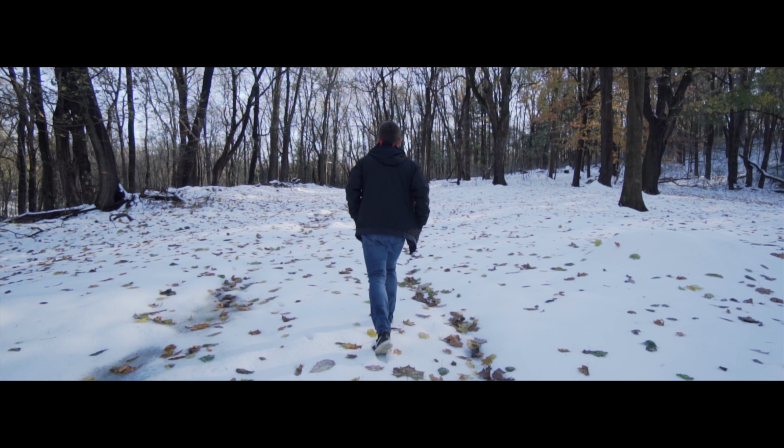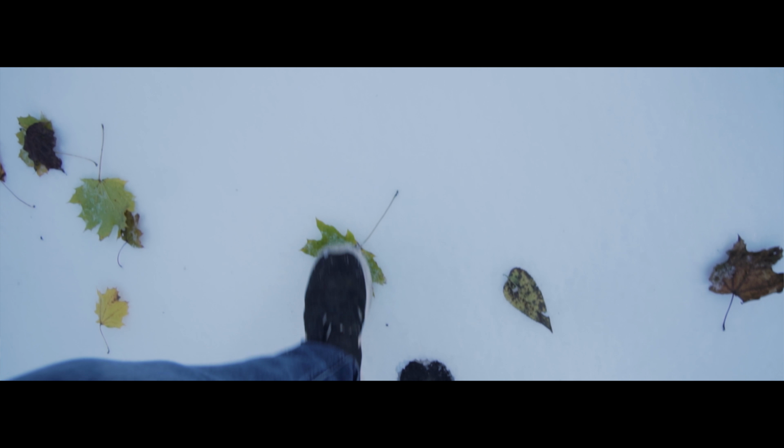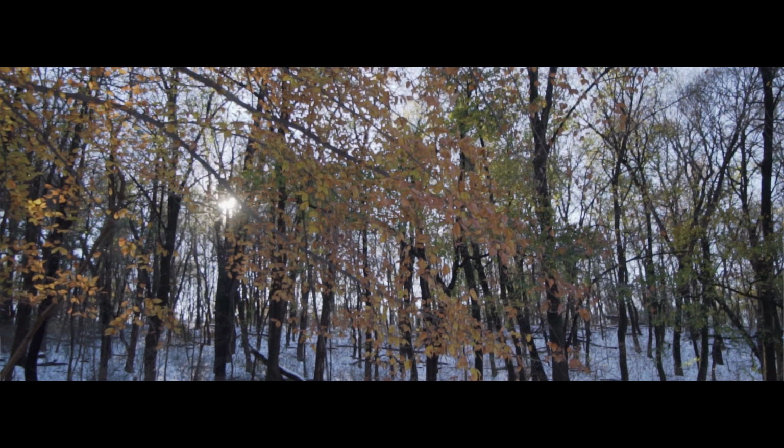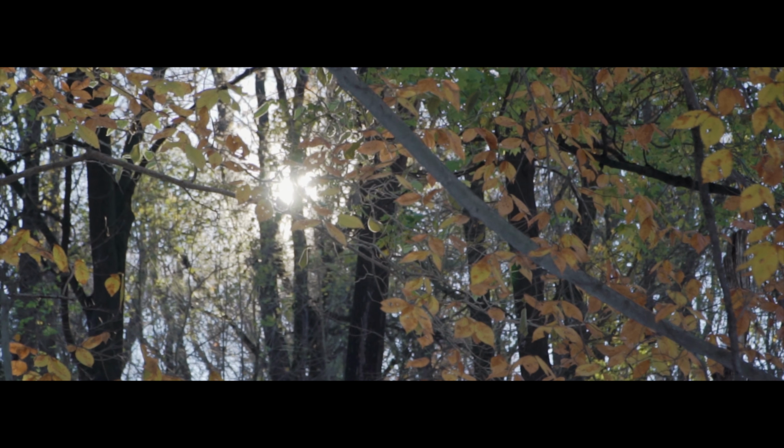So I was walking through the wilderness. There was 2 inches of wet snow on the ground, and I looked to the right and there were trees, there was a forest everywhere. And then there was a sun coming through. So you see that? Now if I take away B-roll from that, now look at it.